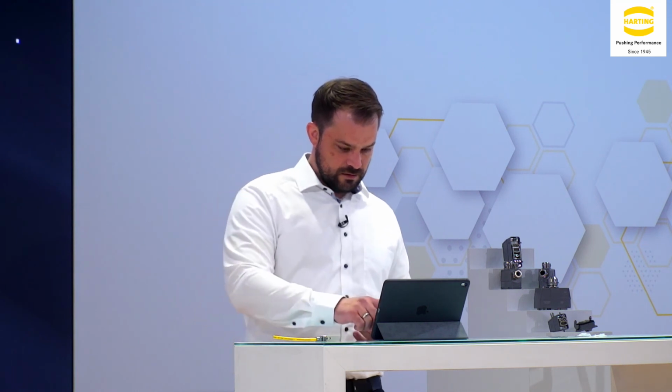Afterwards, you will get a bill of materials for this exact connector that you have built up with the according part numbers. And then the process of ordering is becoming way easier and can be done directly.